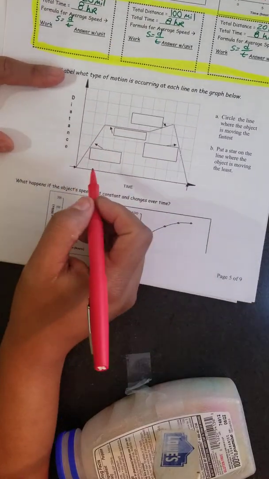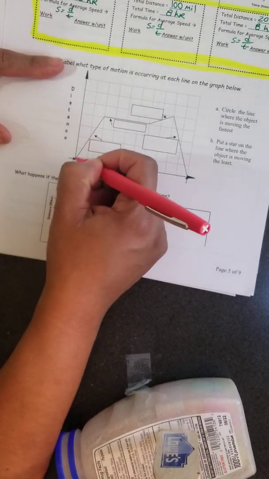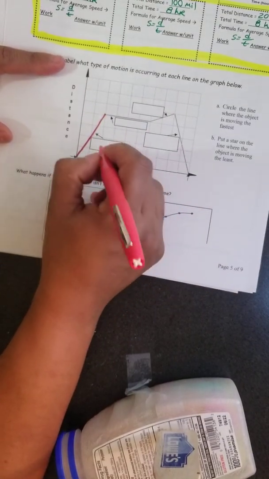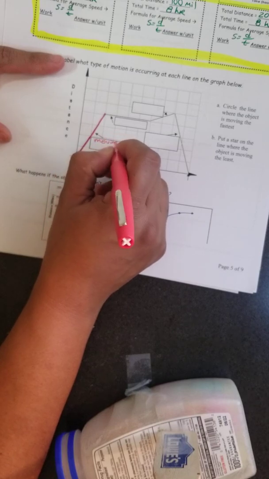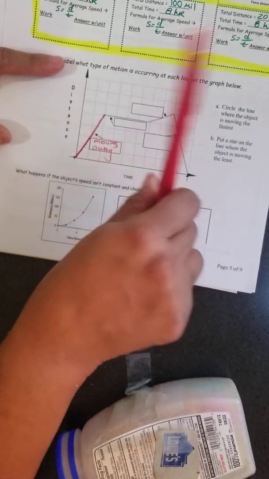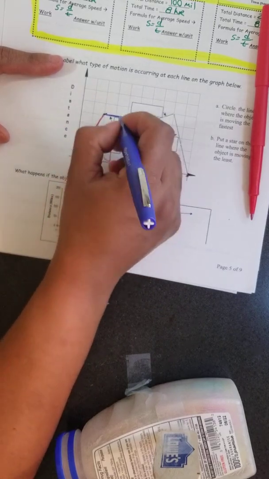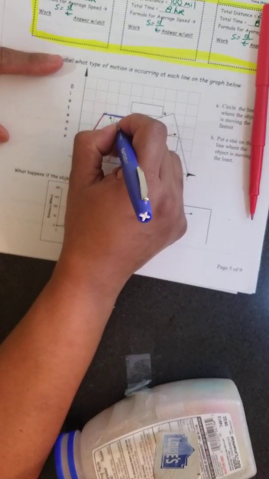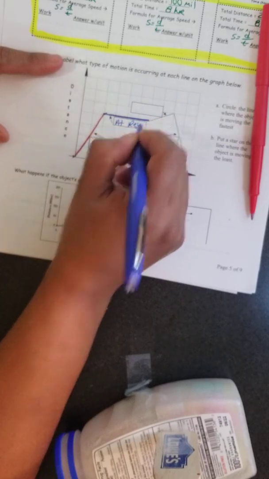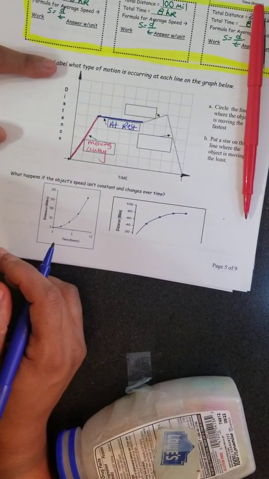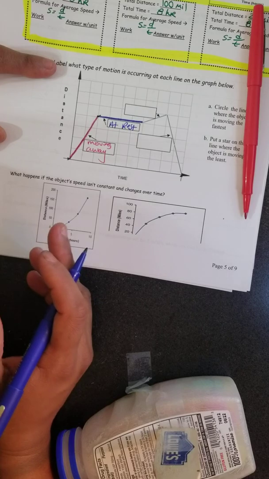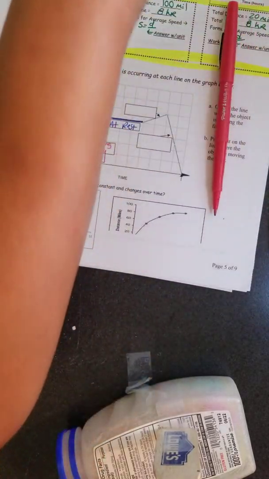So now let's go down here. Line number 1: moving away. Flat line, no slope. We call it at rest. We're going to use that word a lot all school year. It is at rest. Next line.